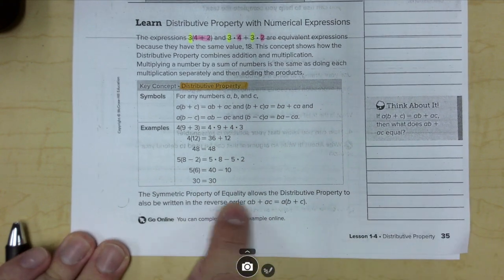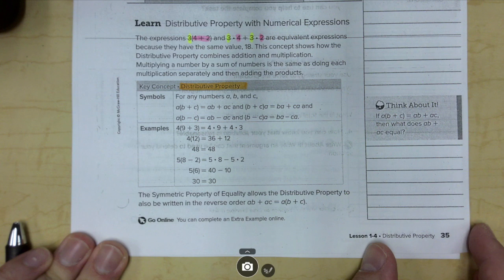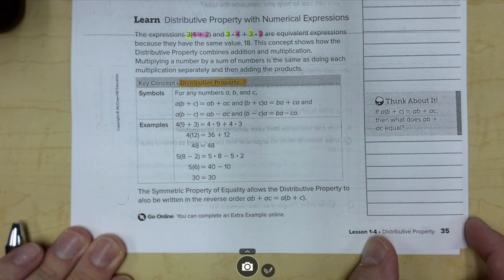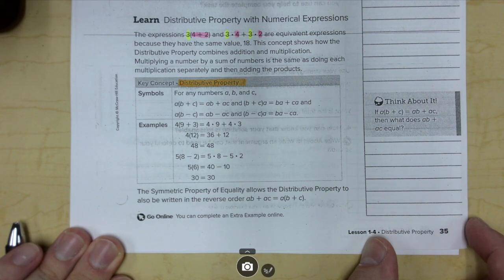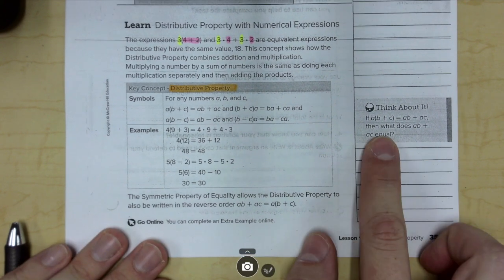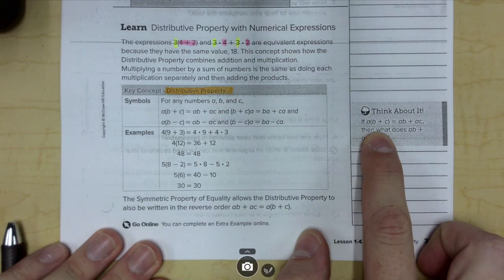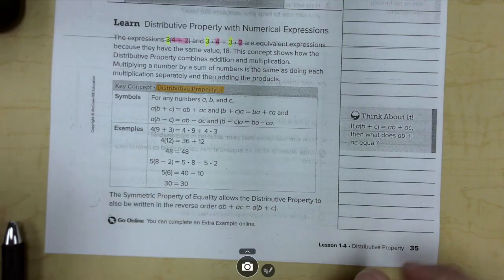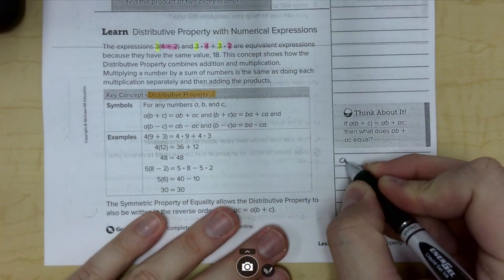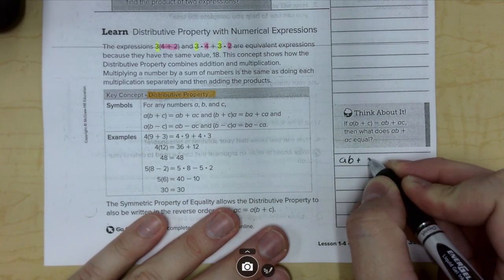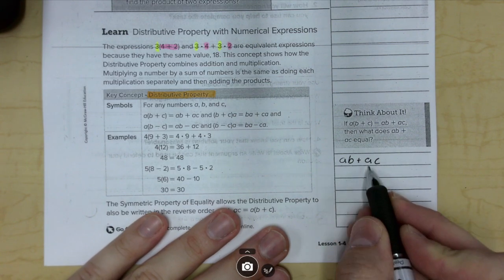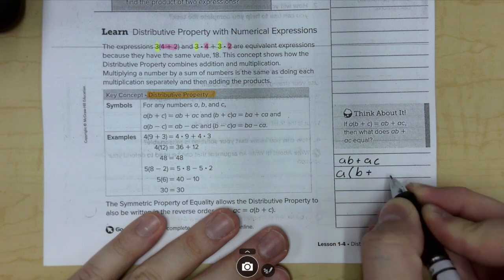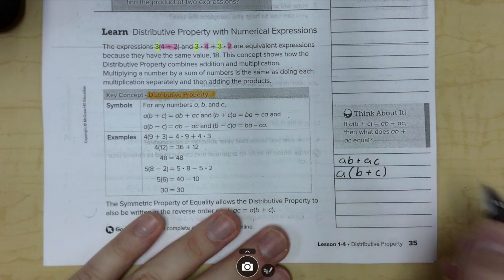The symmetric property of equality allows the distributive property to also be written in the reverse order. So AB plus AC is equal to A times quantity of B plus C. Over here, if A times quantity B plus C is equal to AB plus AC, then what does AB plus AC equal? Well, they give us AB plus AC. We see that they both have an A. We pull the A out front and are left with B plus C.